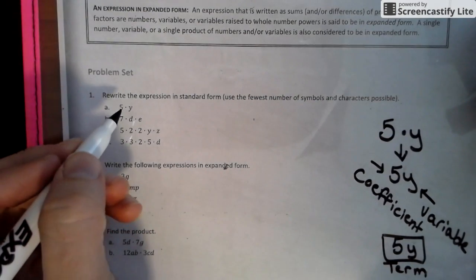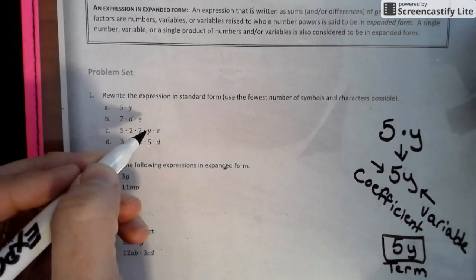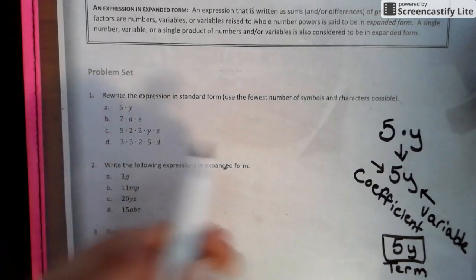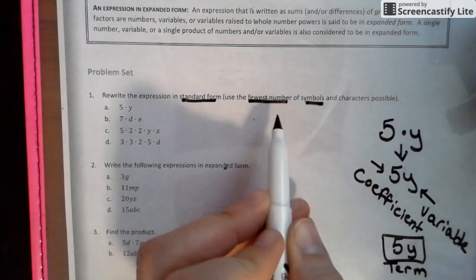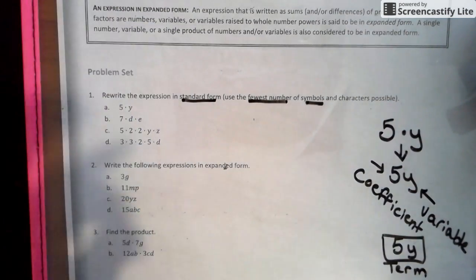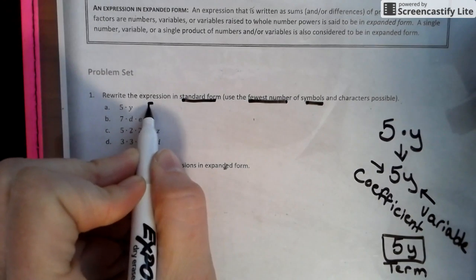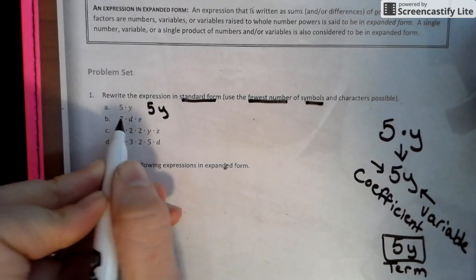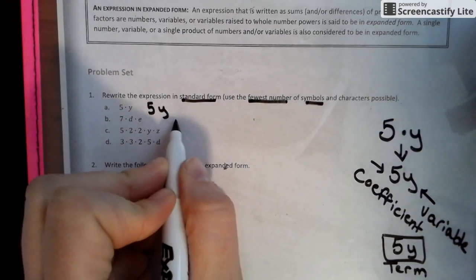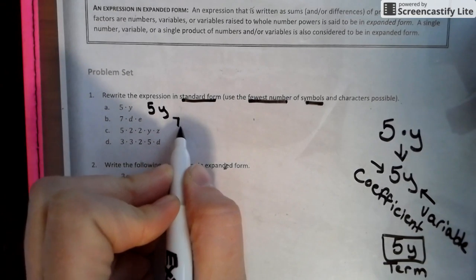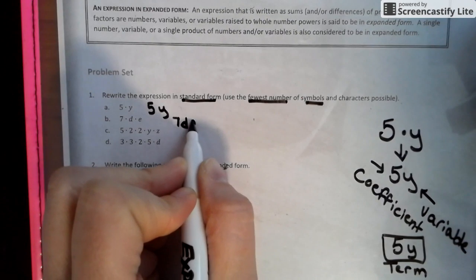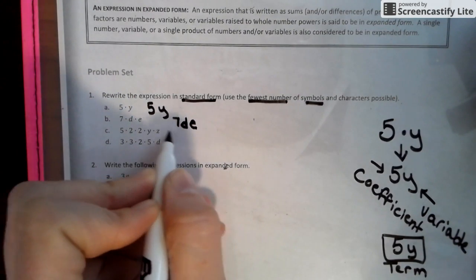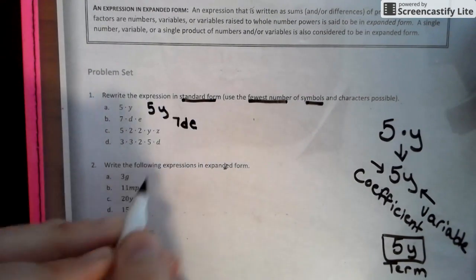This stuff is pretty simple. See how everything's got these little times signs in between? Our job here is to make it in standard form, which is the fewest numbers and symbols possible. So we have to squeeze it all together. So 5 times y is nothing more than 5y. Whereas 7 times d times e, we are multiplying this coefficient of a 7 by 2 factors of d and e, which are variables. We're just putting them all together so they all touch without signs in between.